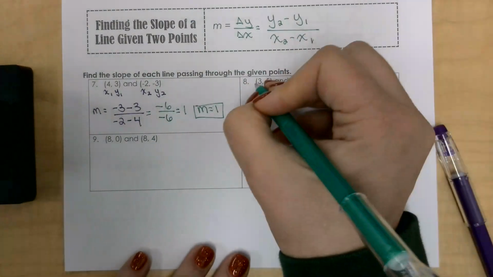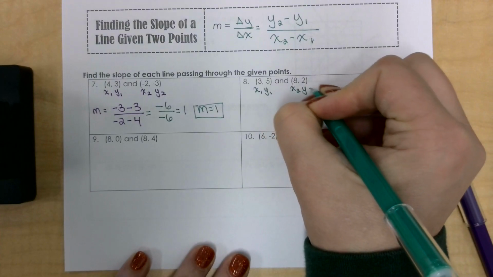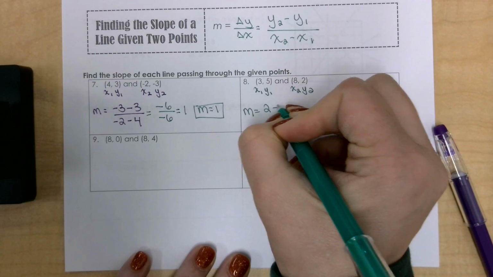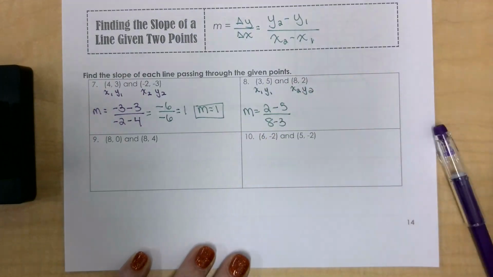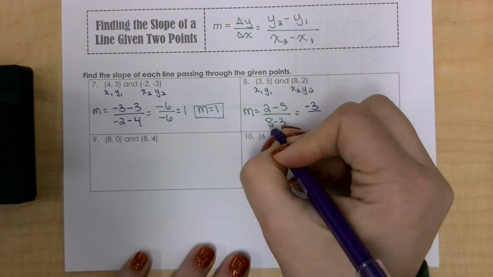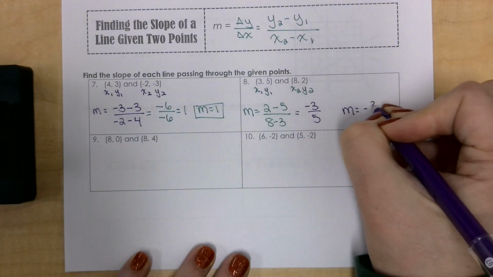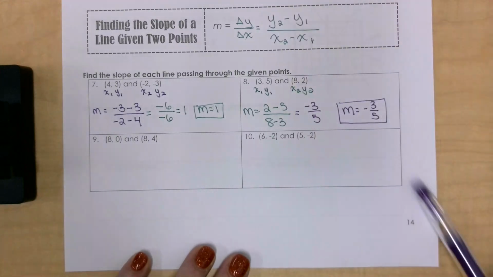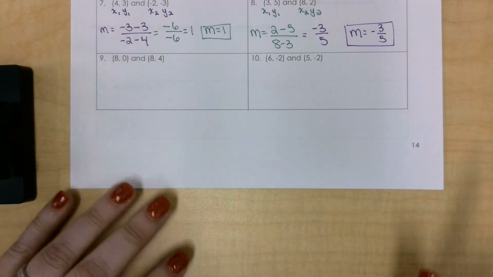Let's take a look at this next one. I'm going to label my points, x1, y1, x2, y2, and slope equals 2 minus 5 over 8 minus 3. That equals, 2 minus 5 is negative 3, and 8 minus 3 is 5. So my slope for this line is negative 3/5. So that's going to be a downward slope.